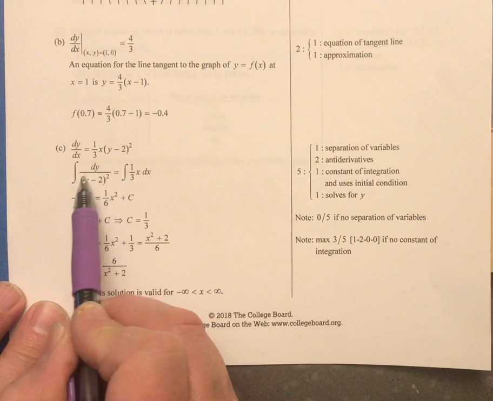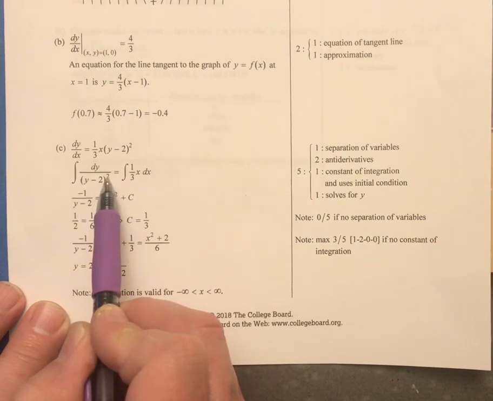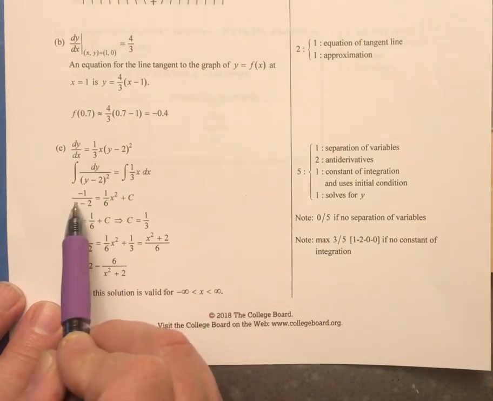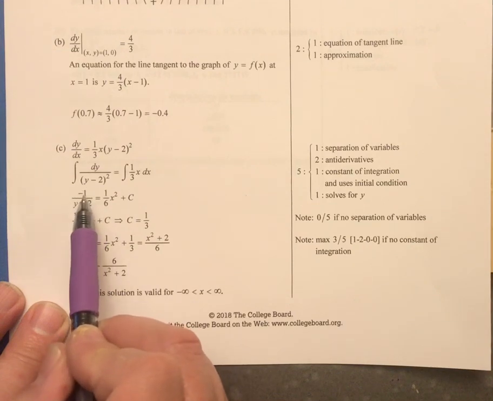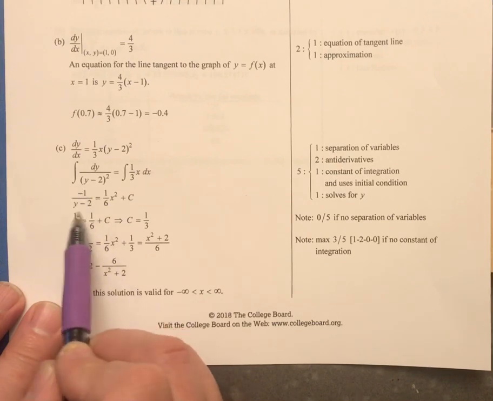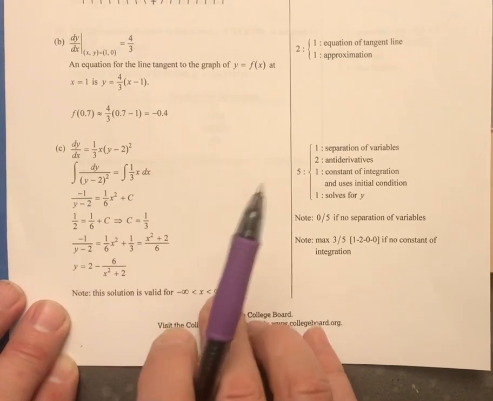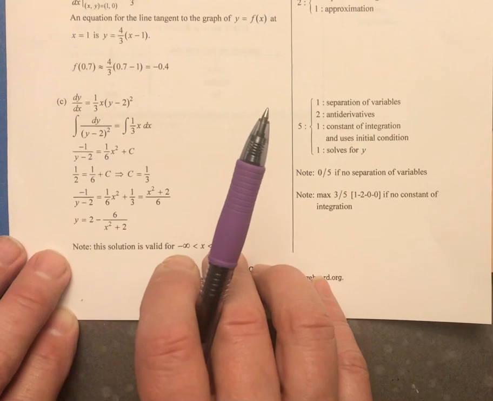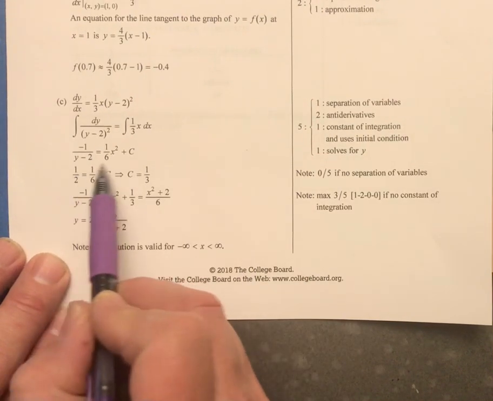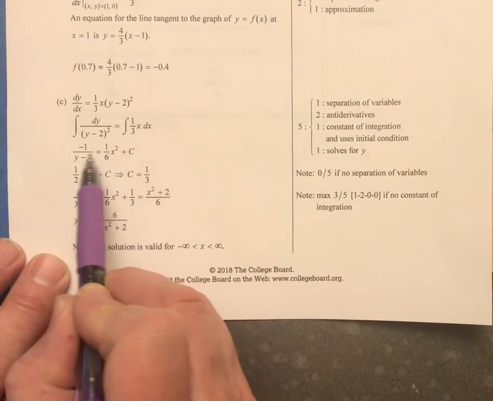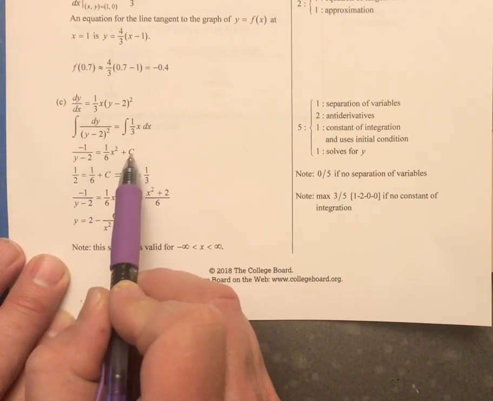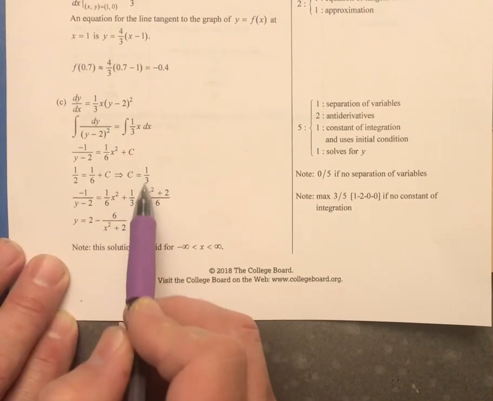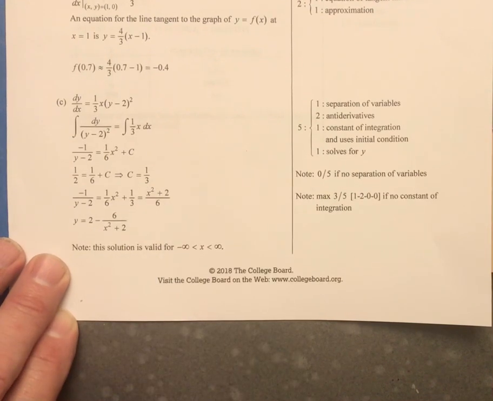Here, this is y minus 2 to the negative 2 power. So it's going to be y minus 2 to the negative 1, okay, and then we're going to divide that by negative 1. Now they chose to put the negative in the numerator. So once we have this equation, then we are given the values for x and y, so we can solve for c. C turns out to be 1/3.